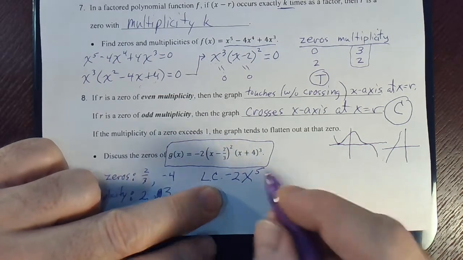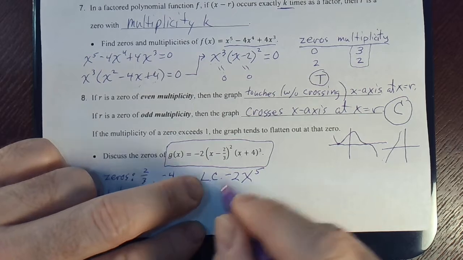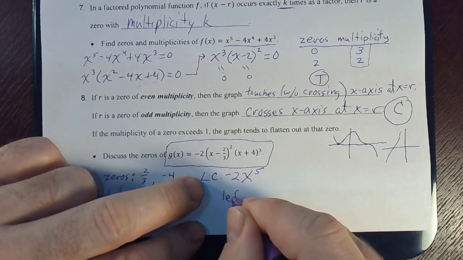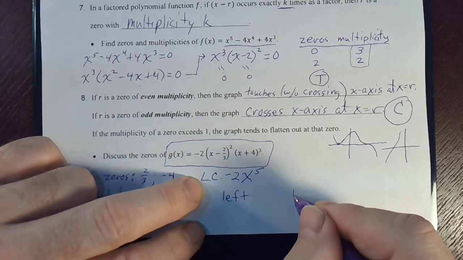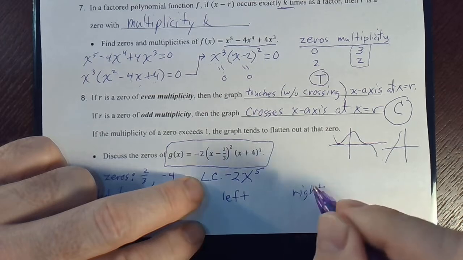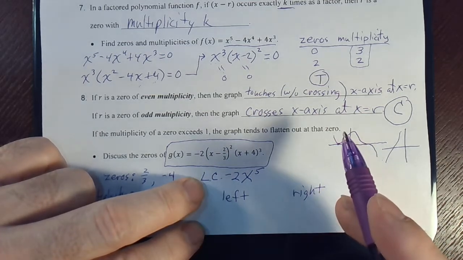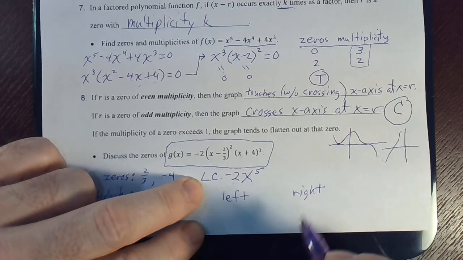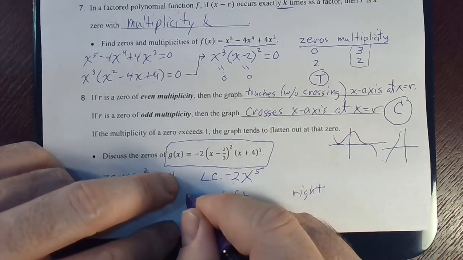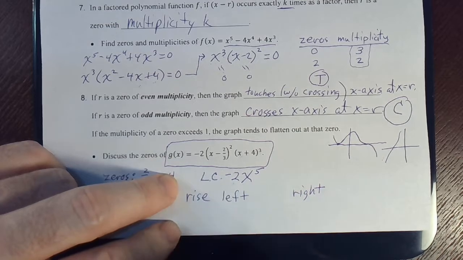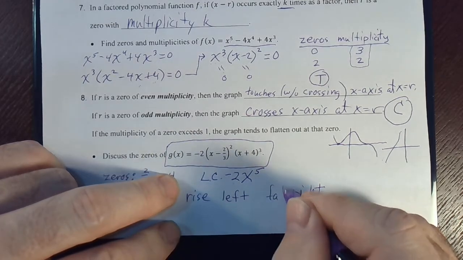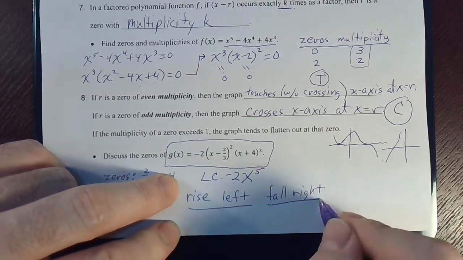So what does that mean for the end behavior, left and right? Let's see, x to the 5th would be falling left, rising right, but we have a negative coefficient, so it's going to rise left, fall right.